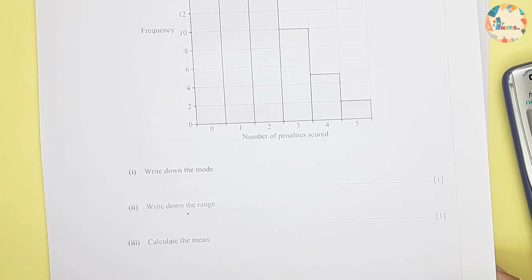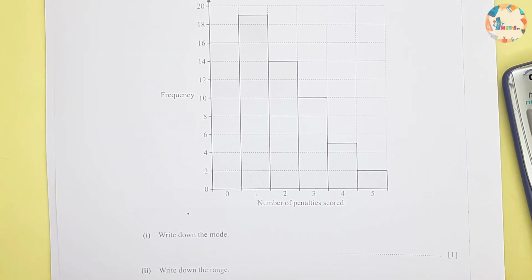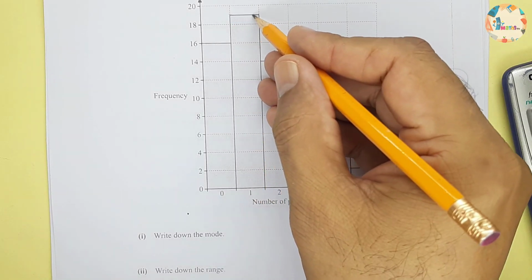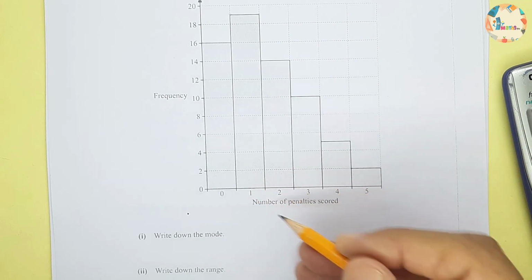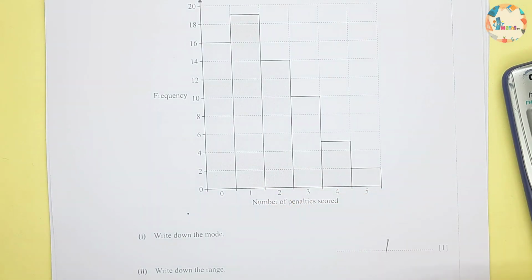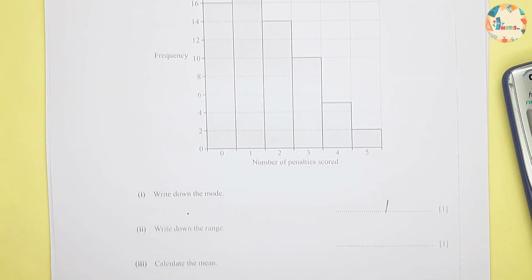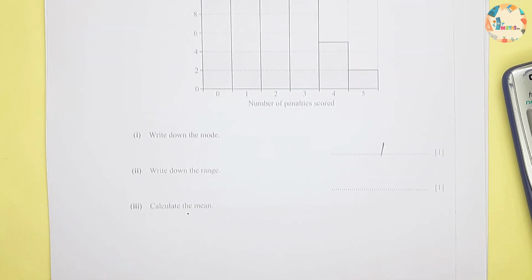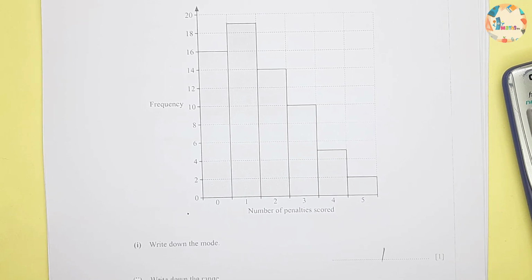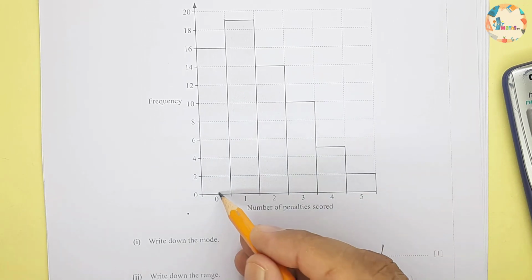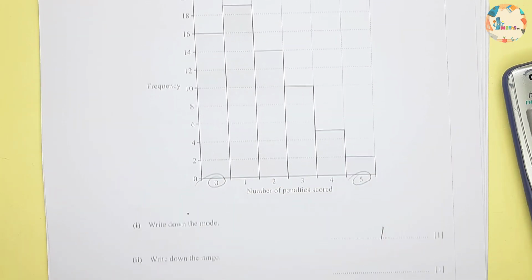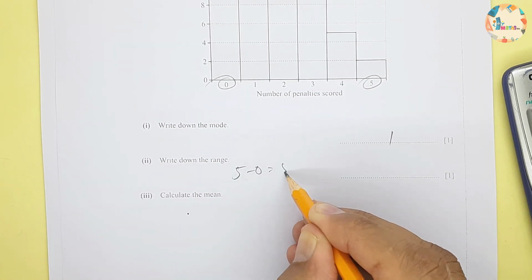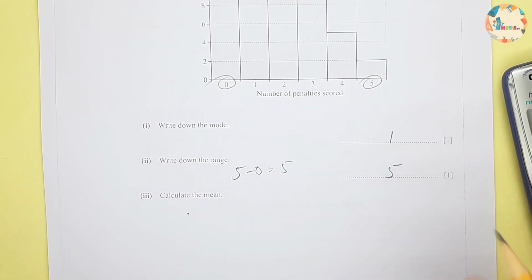Mode for this one, we will have to check the bar chart. The maximum frequency is for 1, so 1 will be the mode. We'll write here 1, which is the mode. Write down the range. Range will be maximum minus minimum. So maximum is 5 and minimum is 0. So 5 minus 0 is equal to 5. So 5 will be the range.